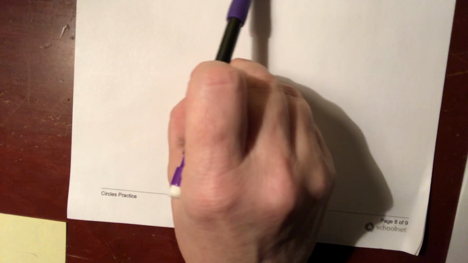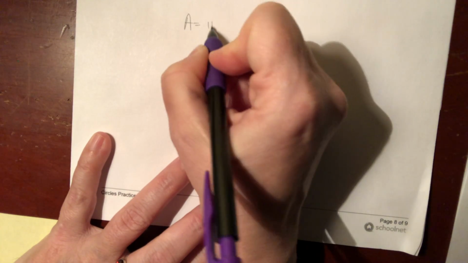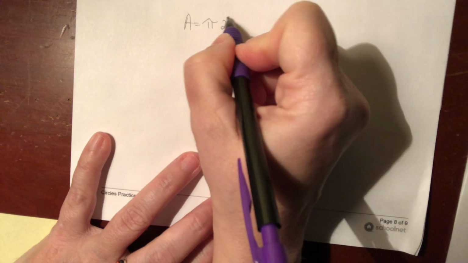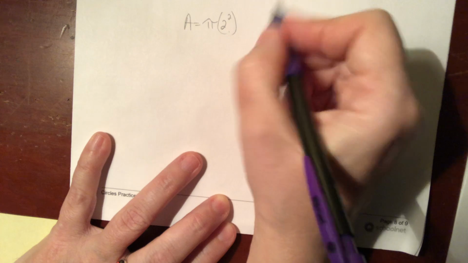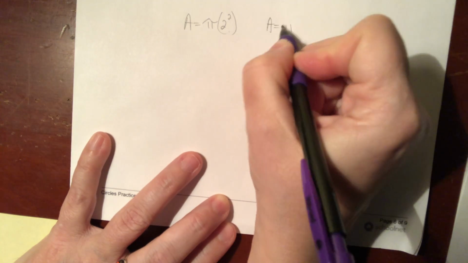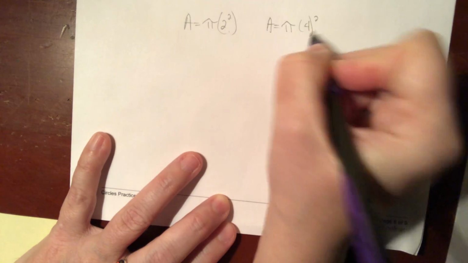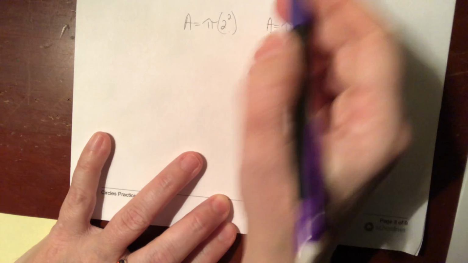The formula for the area of a circle is A equals pi r squared. If the radius r is doubled, what is the effect on the area? Well, it's always good to just use an example. So let's do pi times 2 squared, and then pi times 4 squared. In this case, I doubled the radius.